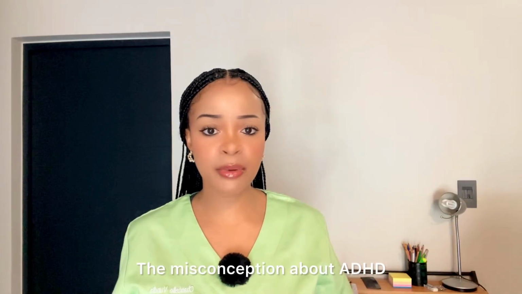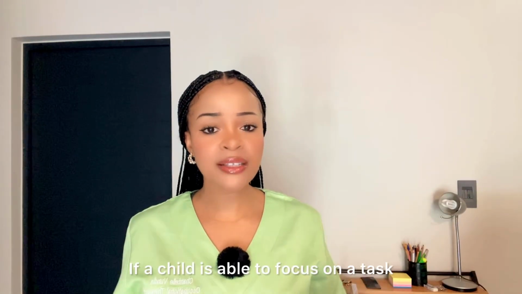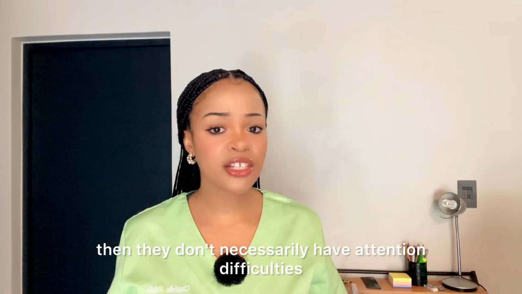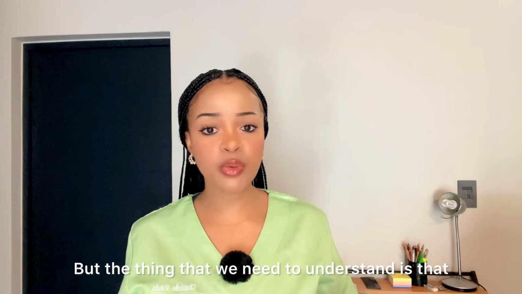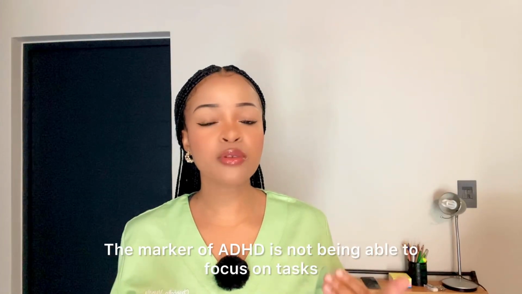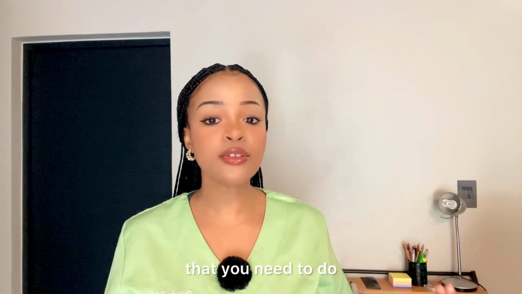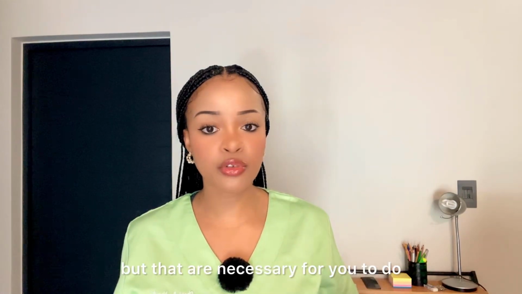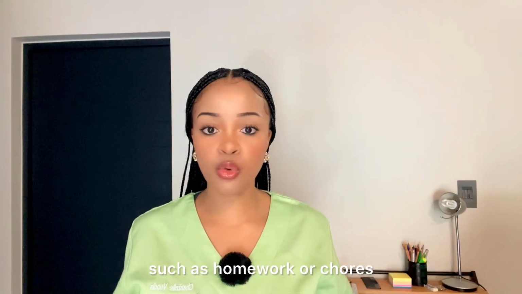The misconception about ADHD is that if a child is able to focus on a task they enjoy, then they don't necessarily have attention difficulties. But the thing that we need to understand is that the marker of ADHD is not being able to focus on tasks that you need to do, tasks that are boring to you, but that are necessary for you to do, such as homework or chores.